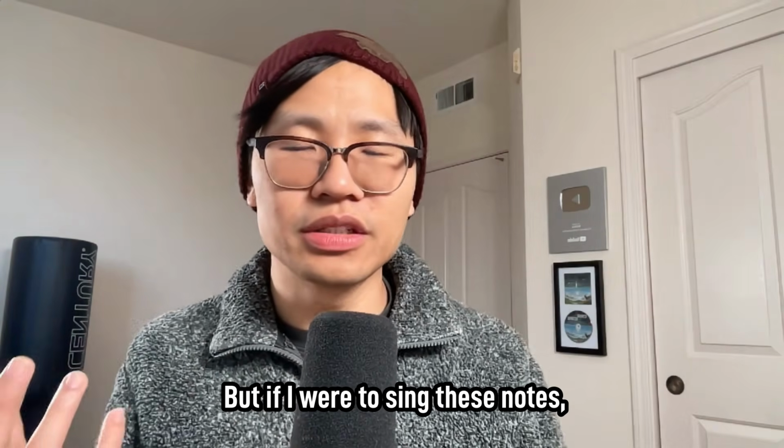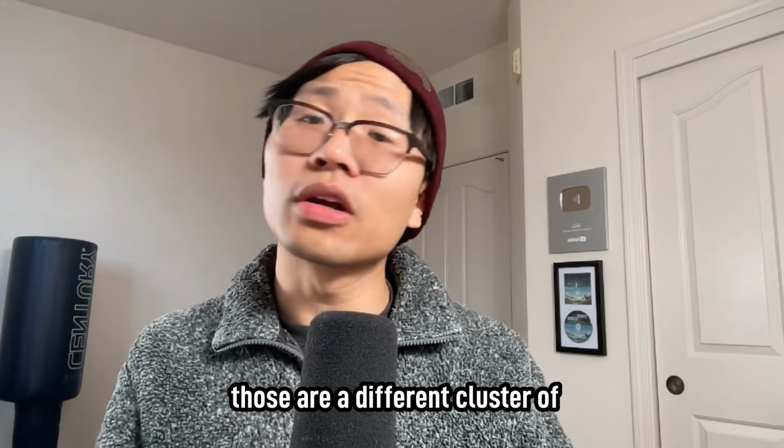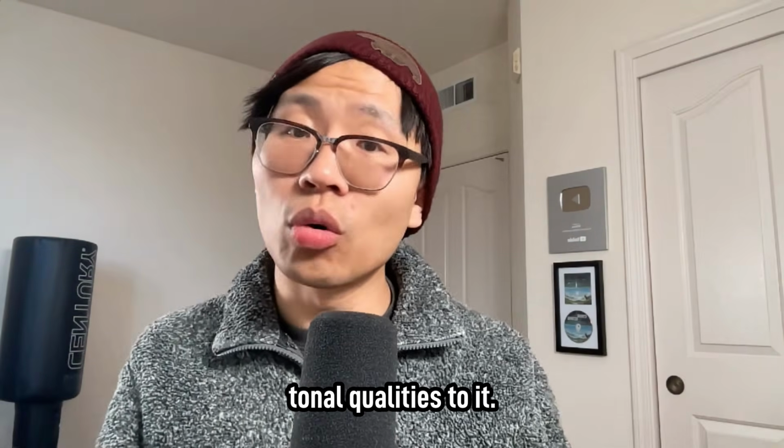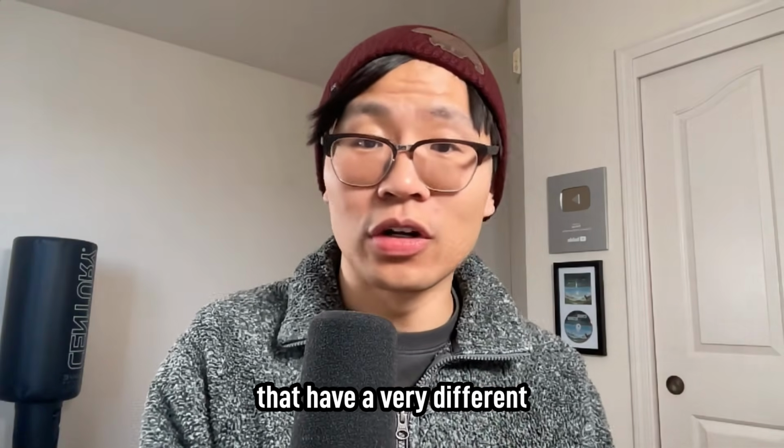But if I were to sing these notes, those are a different cluster of notes with different tonal qualities. Same thing with this. Those are a cluster of notes that have a very different quality to that.